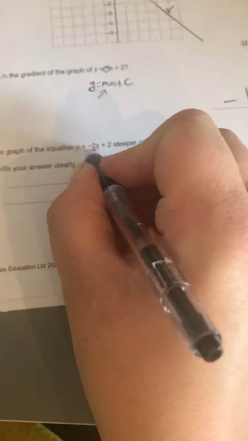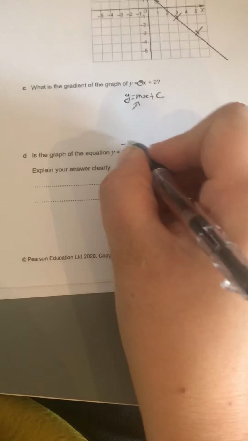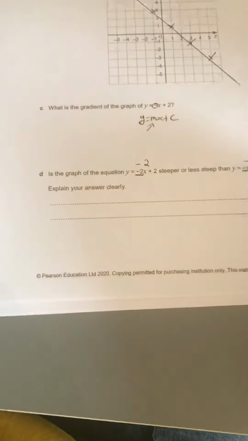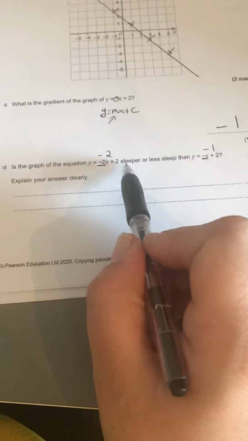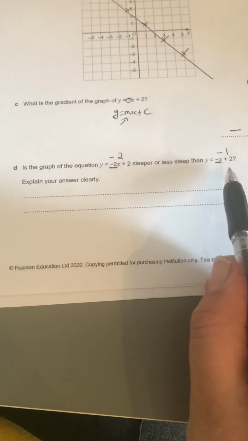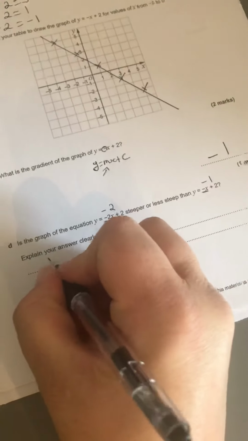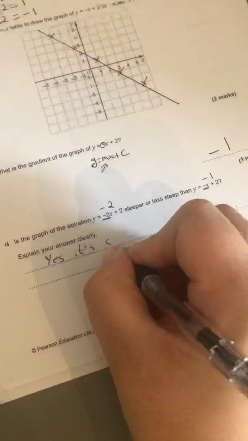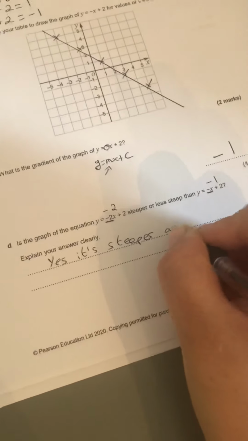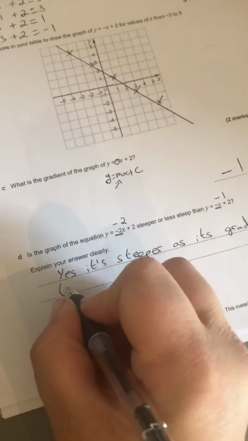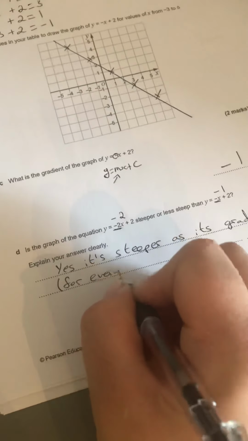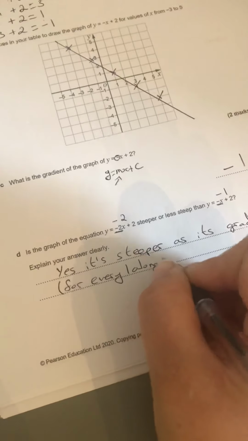Which one is steeper? So look at what's in front of the x. We've got a minus 2 or we've got a minus 1. So this gradient is minus 2. This gradient is minus 1. So this will be steeper because its gradient is minus 2. So for every 1 square along, you're going down 2, as opposed to for every 1 square along, only going down 1. So yes, it's steeper, as its gradient is minus 2. Some people have gone on to say for every 1 along, it goes down 2.